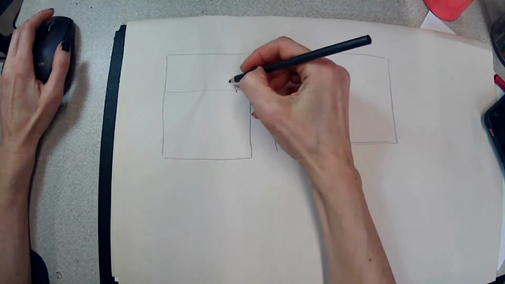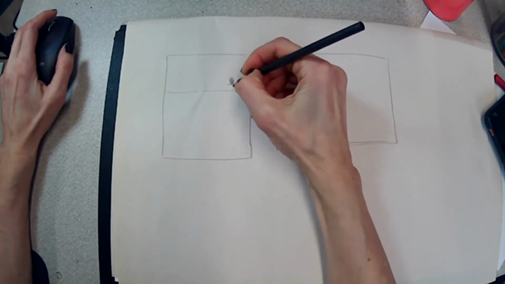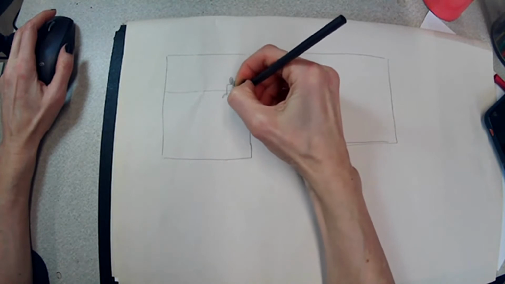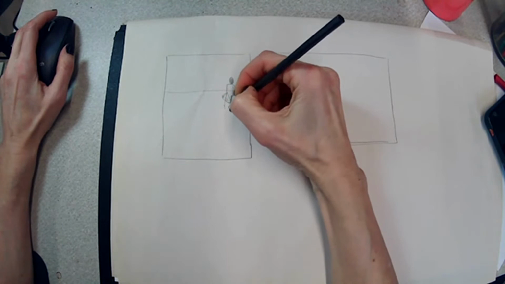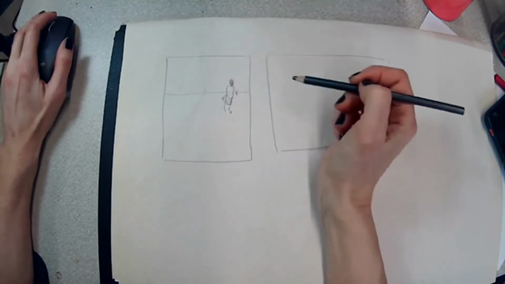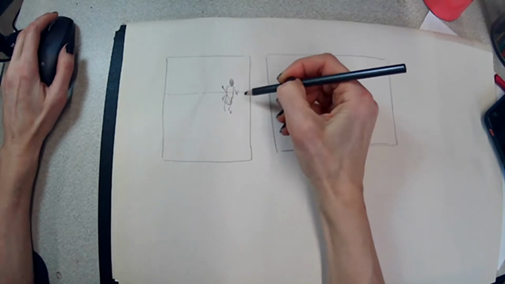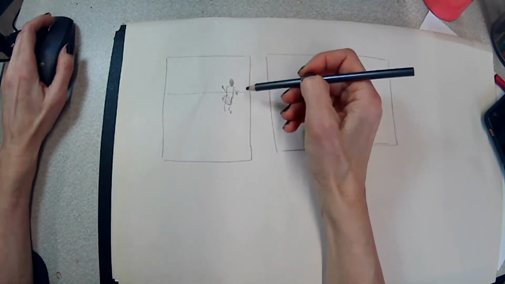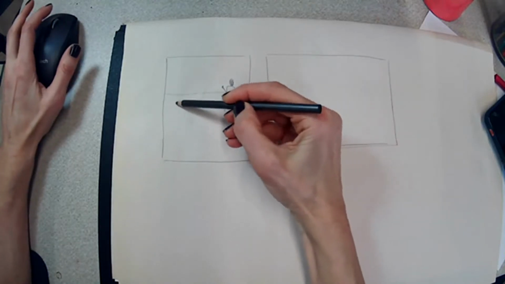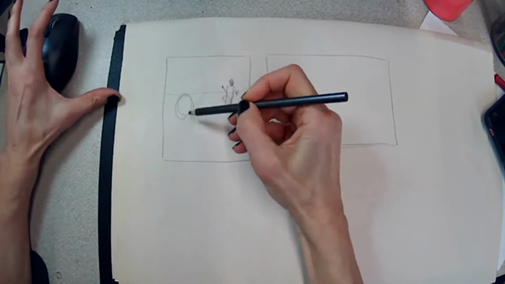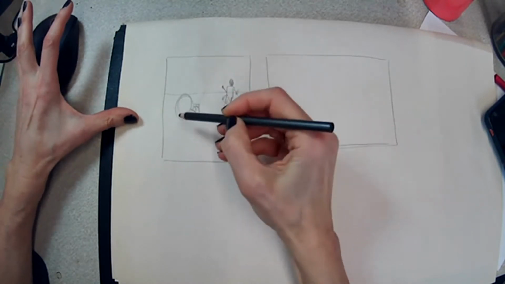So I can just do a little sort of stick figure of the little girl, because these are just thumbnails and we're just trying to get the sketch out. So this would be a little girl dancing and how big she would be. And then I need to get the man from behind. So I'll do a large man off to the left, holding his camera.